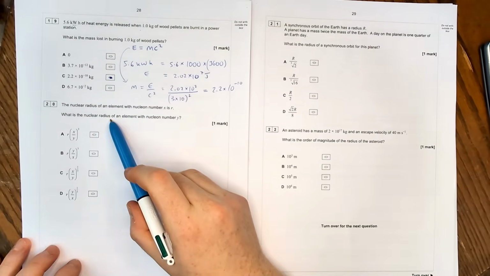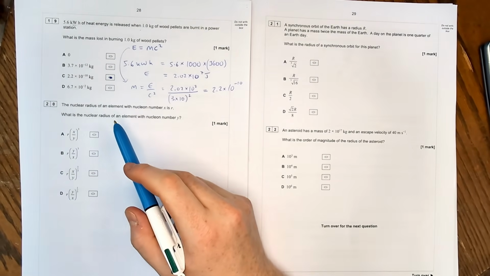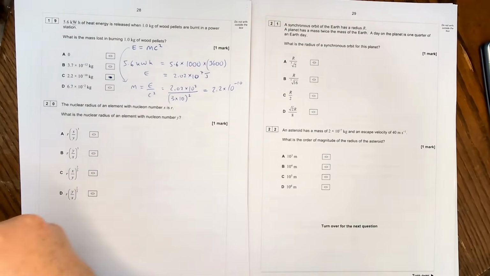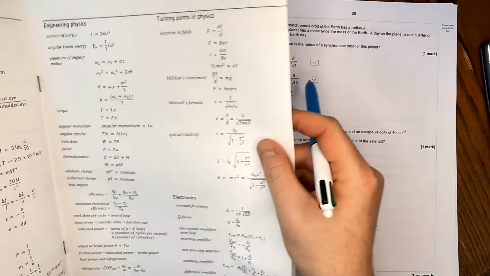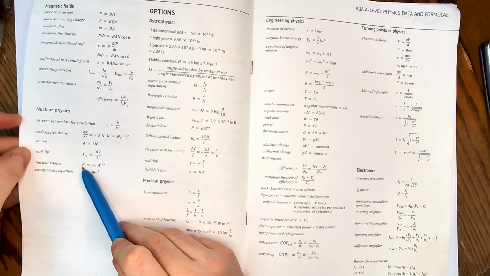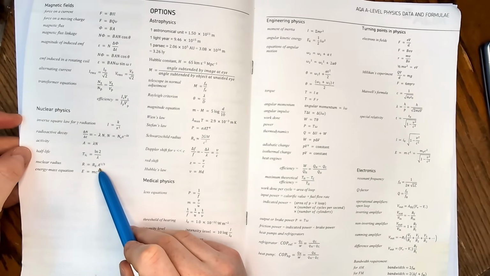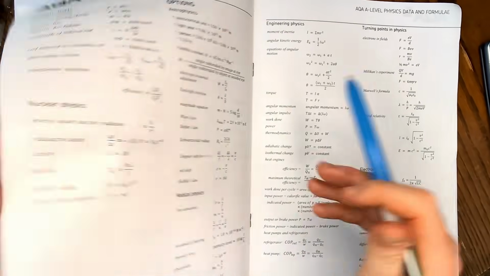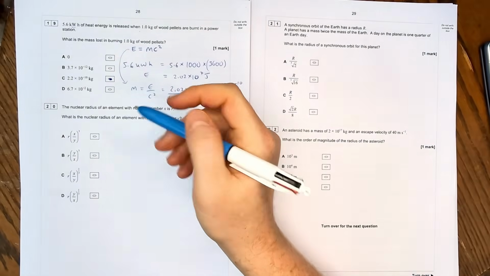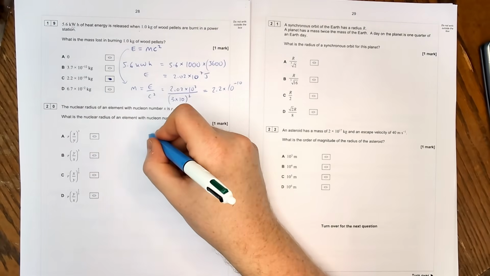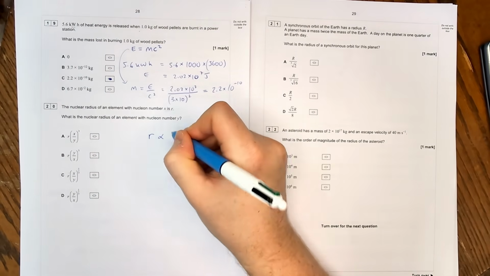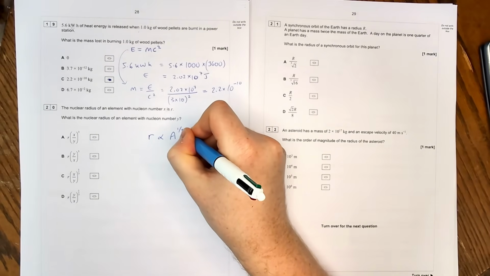Next one, nuclear radius. So the relationship you're given in your equation sheet relates nuclear number to nuclear radius. So if I can find the thing, there we go. So this equation here, nuclear radius R is equal to a constant times the nuclear number to the power of a third. So that's our first thing to start off with. However, we need to use the terms here. So I'm going to use small a for this. So that's our general relationship.